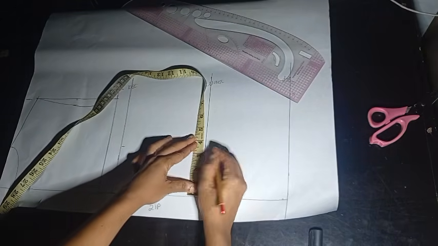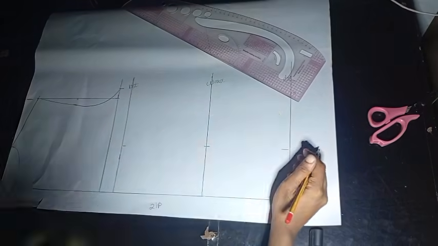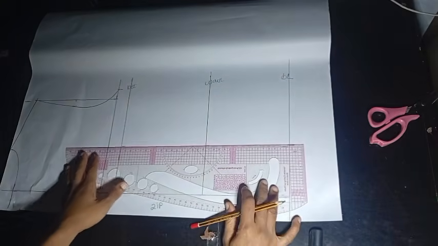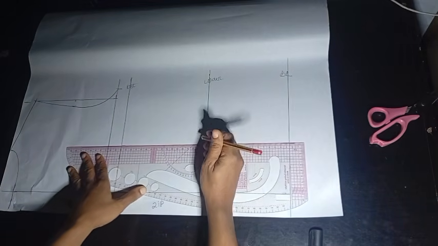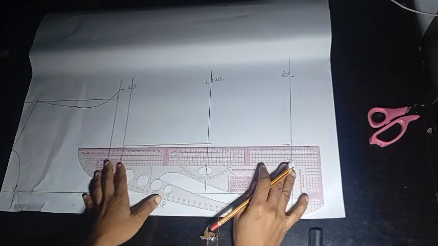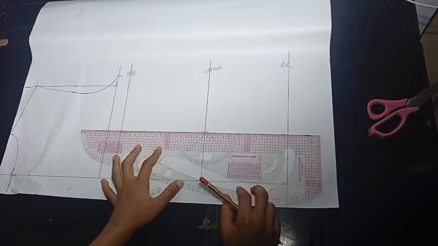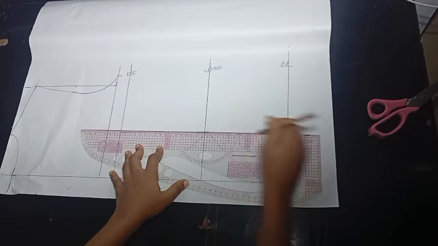Now start by marking your dart. You mark your nipple to nipple divided by 2. Then I'm going to take my ruler, place and connect, drawing out a straight line all the way from the bust to the lower part of my pattern.